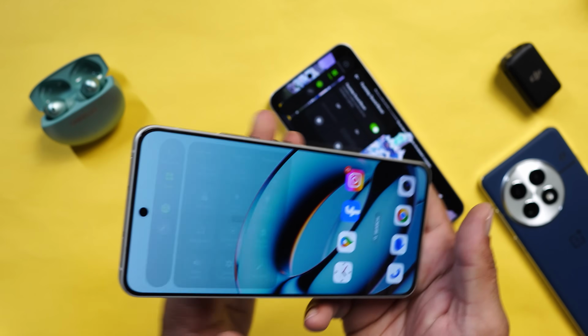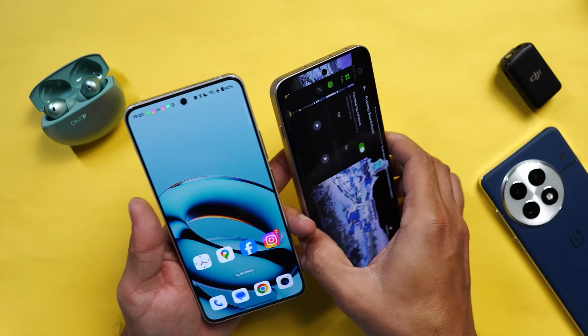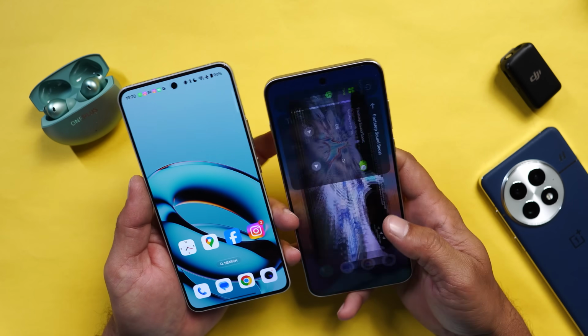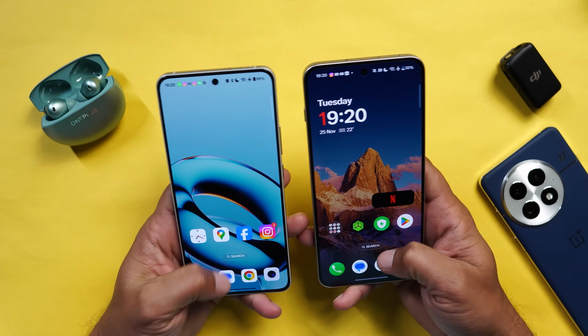So guys, these are all the changes you will see with the latest update of OxygenOS 16.0.1 for your OnePlus Nord 4 and OnePlus Nord 5.